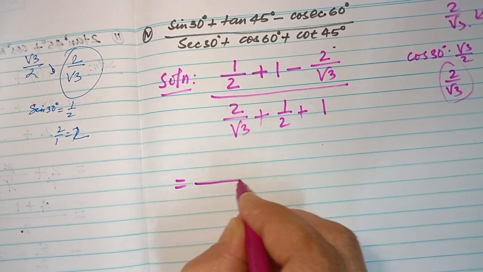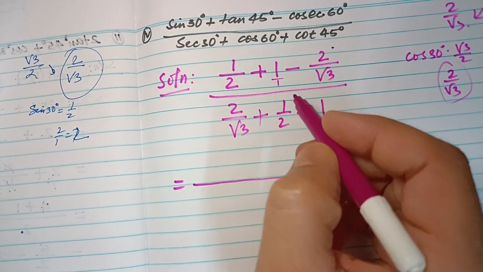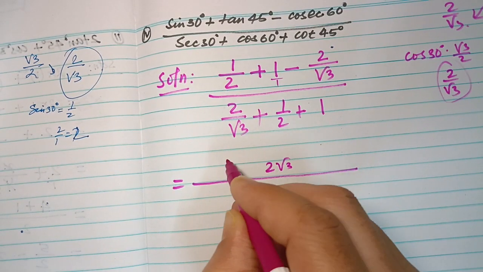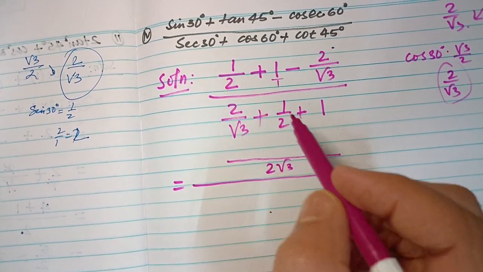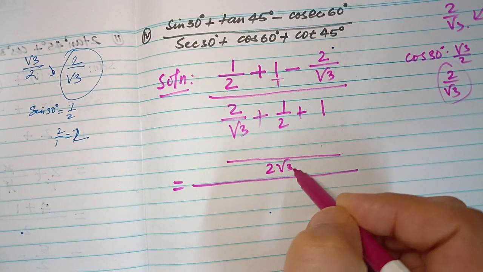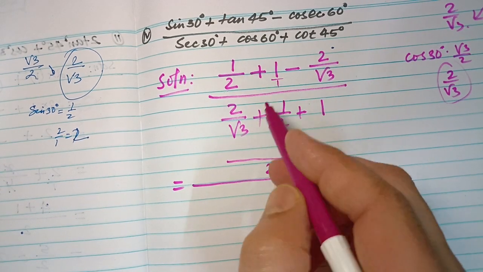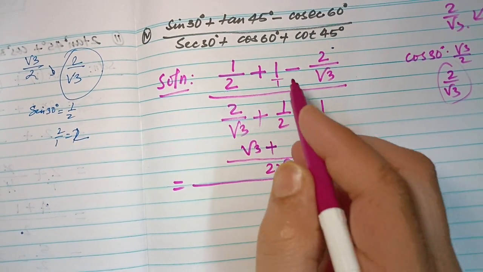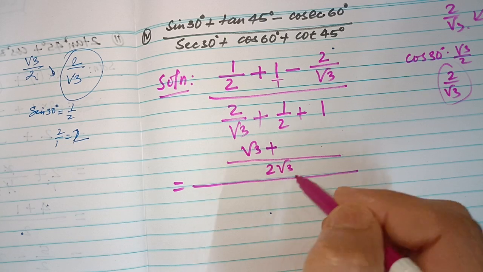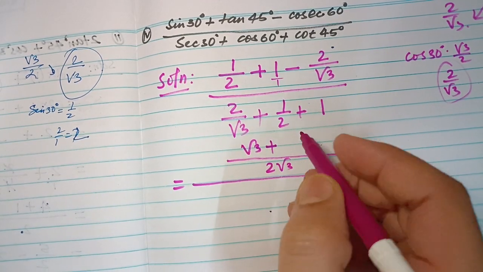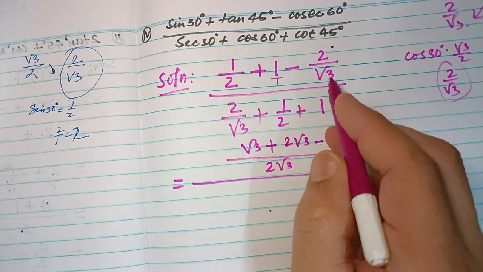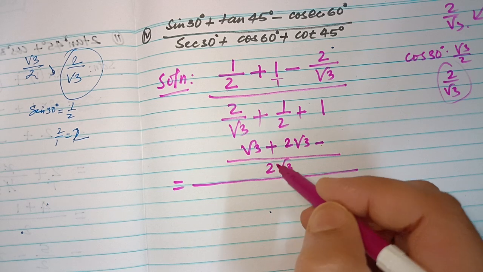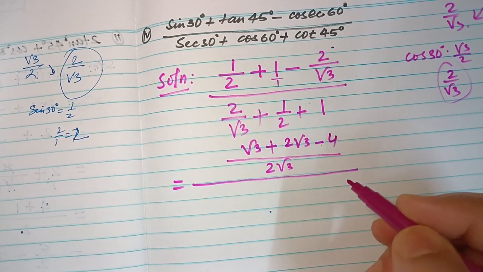Now if I take the LCM in the numerator, there will be 1 below this number. If I take the LCM of 2, 1 and root 3, I'll get 2 root 3. In the numerator, if I divide this number by 2, 2 and 2 will cancel and root 3 will be there. Root 3 and 1 will be multiplied and that root 3 will be written here. Plus, if I divide this number by 1, I'll get this whole number, and 2 root 3 into 1 will give me 2 root 3. Minus, if I divide this number by root 3, root 3 and root 3 will get cancelled and 2 will be there. 2 and 2 will multiply and become 4.